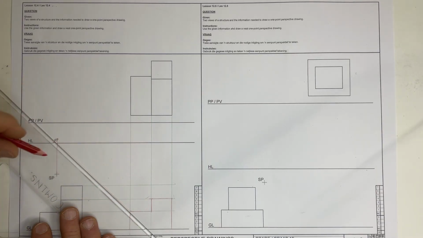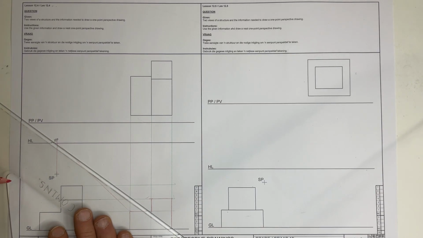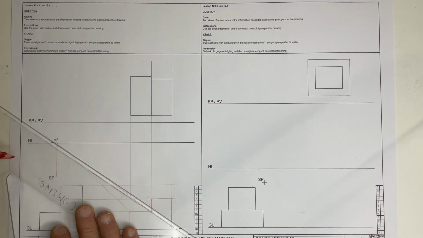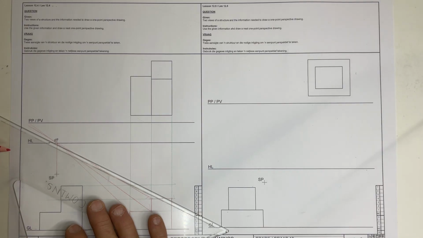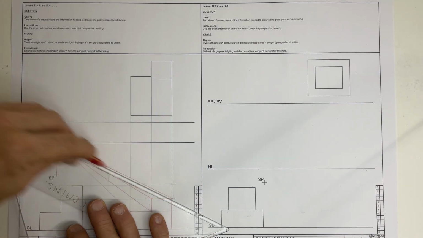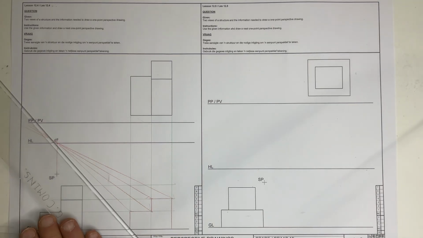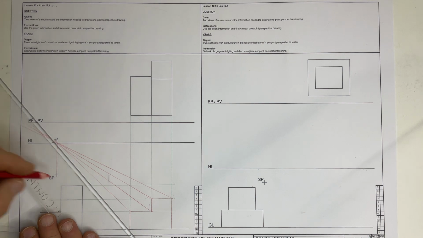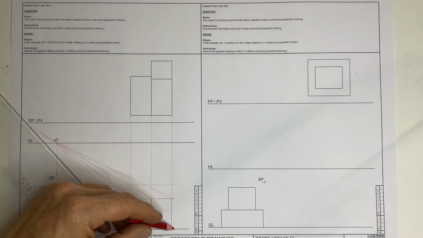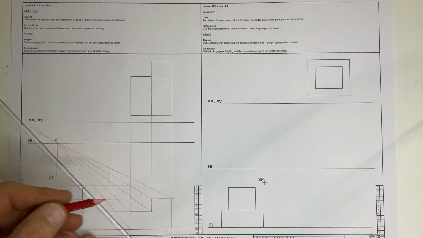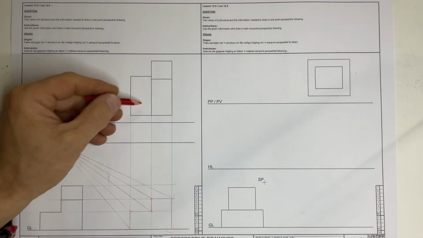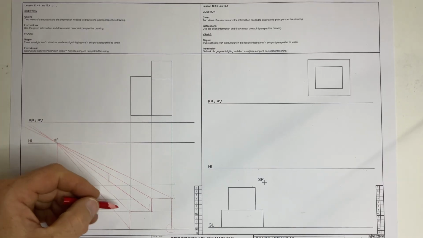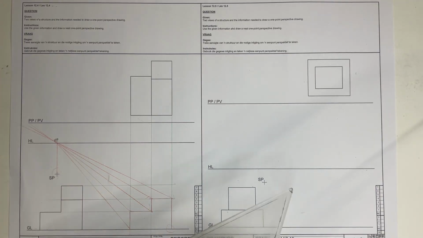Line going off to the vanishing point there. Line going off to the vanishing point over there. Line going off to the vanishing point over there. A line going off to the vanishing point over there. Right? And a line going off to the vanishing point over there. I could take one from that corner over there, but I wouldn't be able to see it. So, because I'm standing on the left-hand side, there's the top of my head looking across at this thing. I'm only able to see the left-hand side, so that corner I wouldn't be able to see.